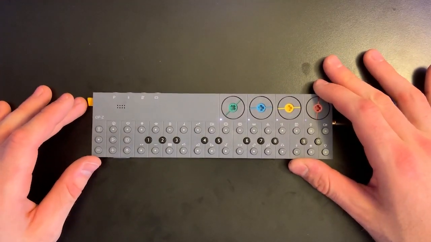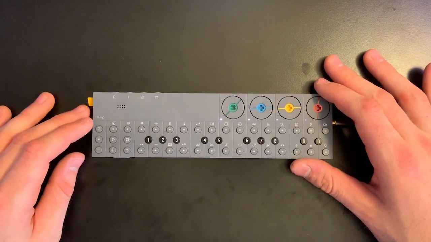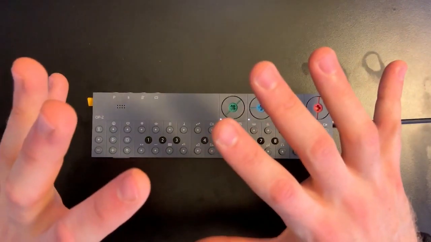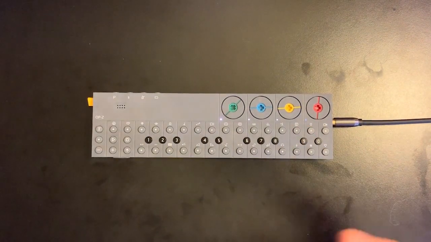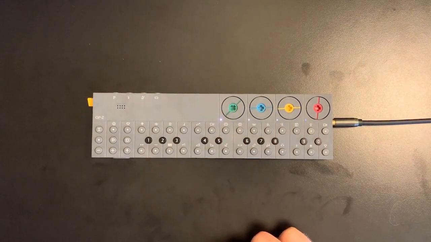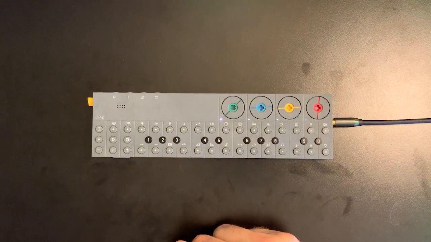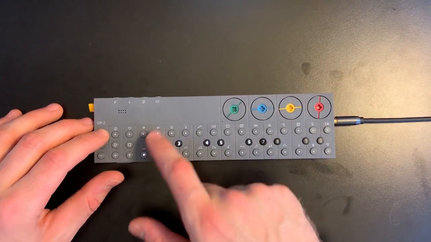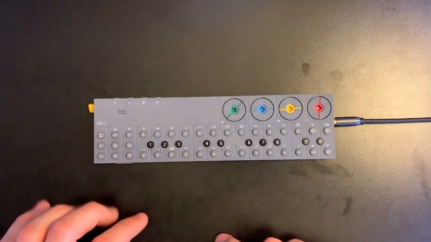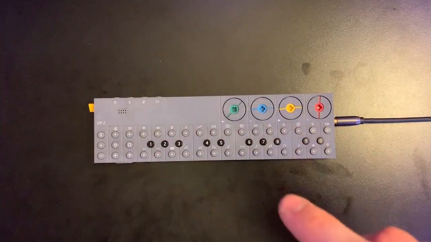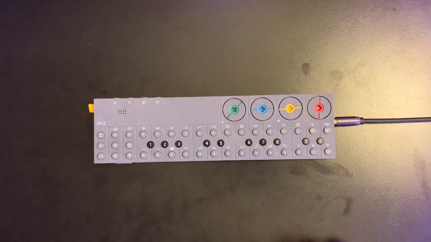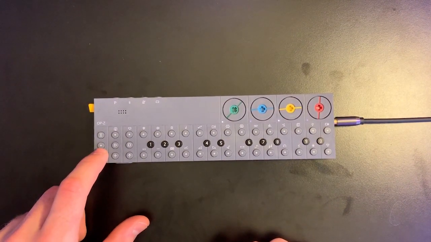Recording. There are a lot of different ways to record on this thing, and it's awesome because depending on the situation, you're going to want to record in different ways. And I'm pretty happy with all the ways that they let you do it. Let's go back to these guys. So that's the record button right there.